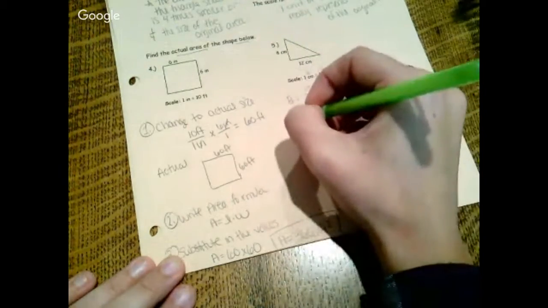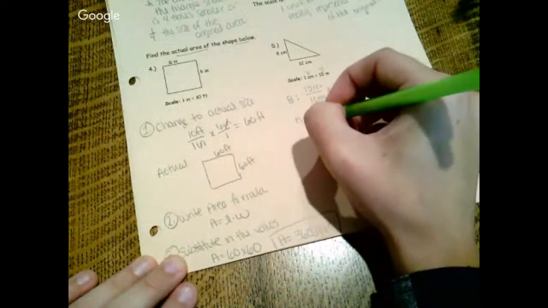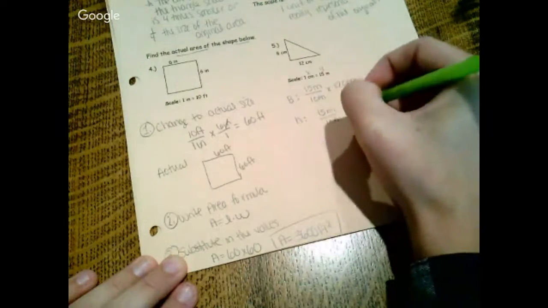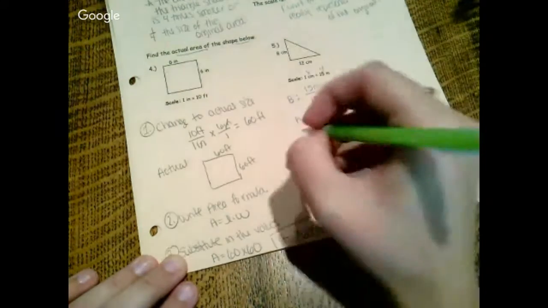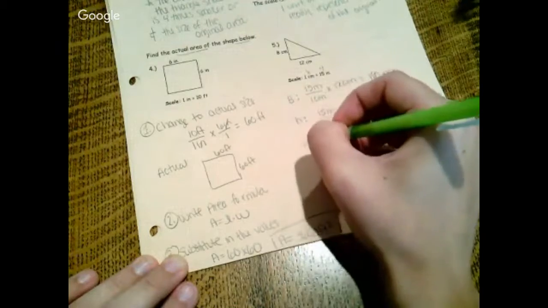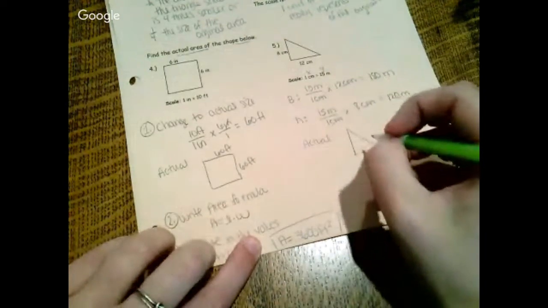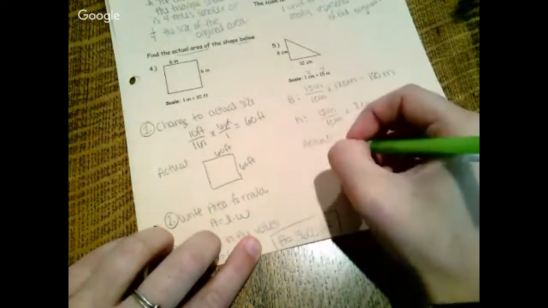To find my height, I'm going to take my scale, 15 meters over 1 centimeter, and multiply it by my 8 centimeters. When we do that, again, our centimeters cancel. 15 times 8 is 120 meters. So that means in actuality, if I were to find this triangle, that means my base would be 180 meters and my height would be 120.